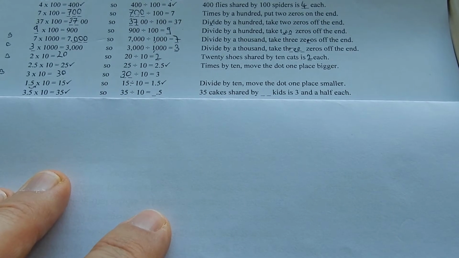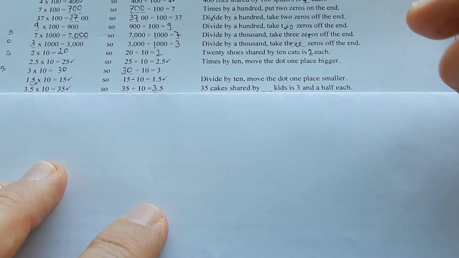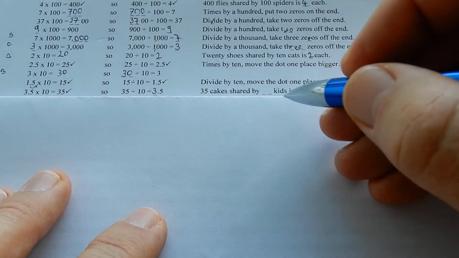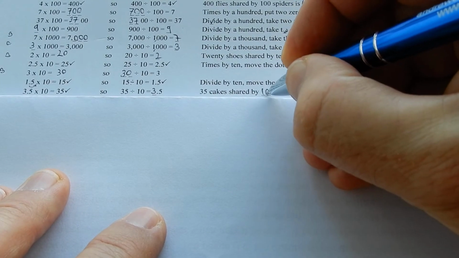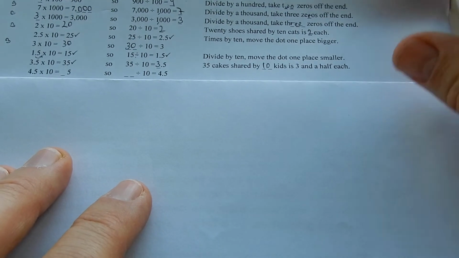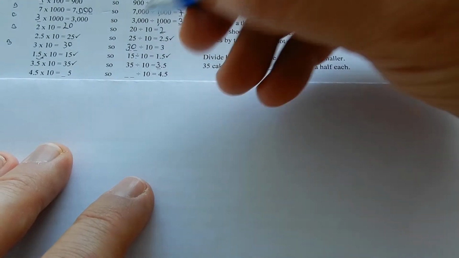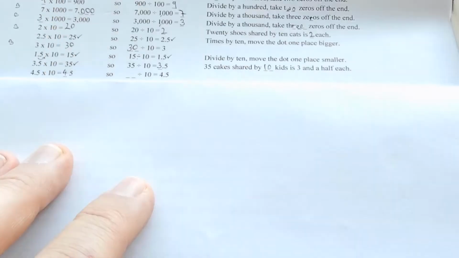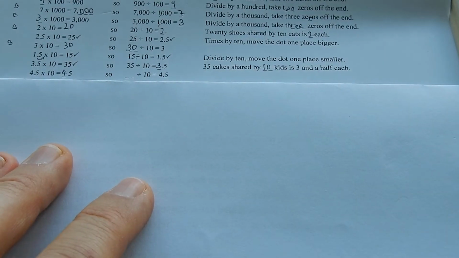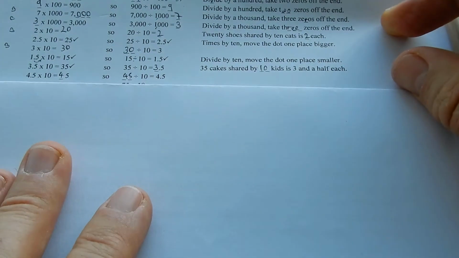3.5 times 10 is 35. 35 divided by 10 is 3.5, gets it back again. 35 cakes shared by 10 kids is 3.5 each. 4.5 times 10, there's a dot there, 4.5 is 45. Move the dot to make it 10 times bigger. Move it one place. 45 divided by 10 is 4.5.